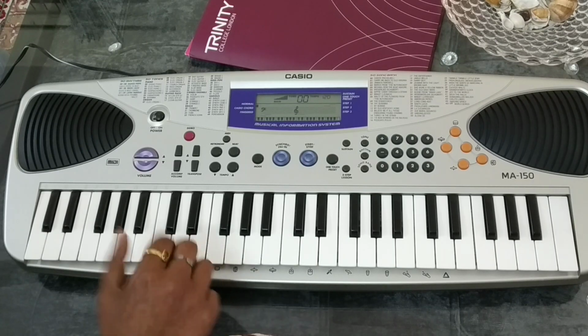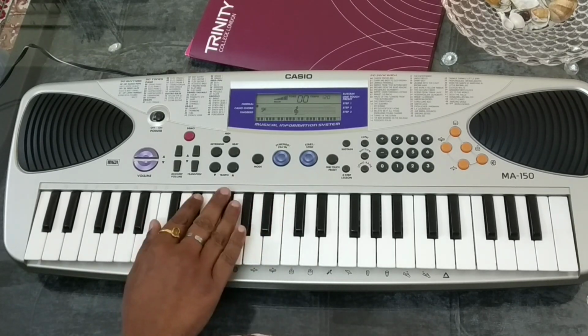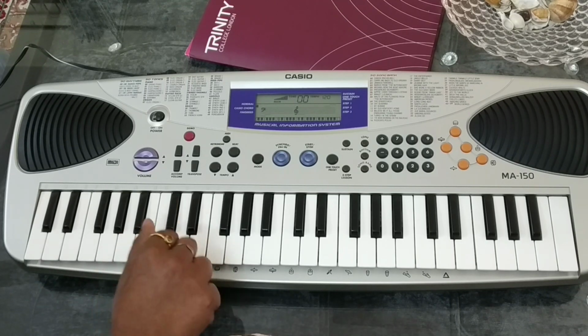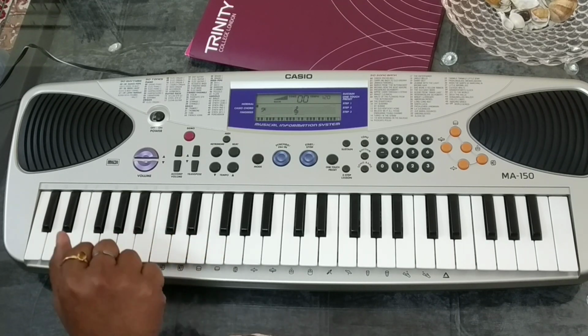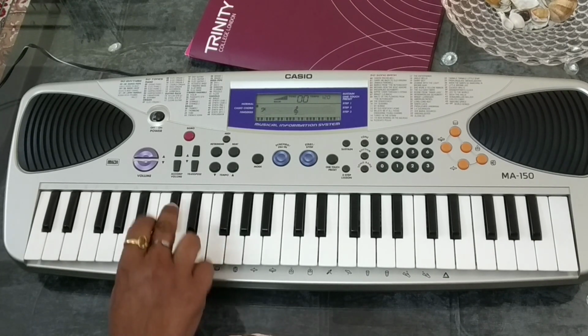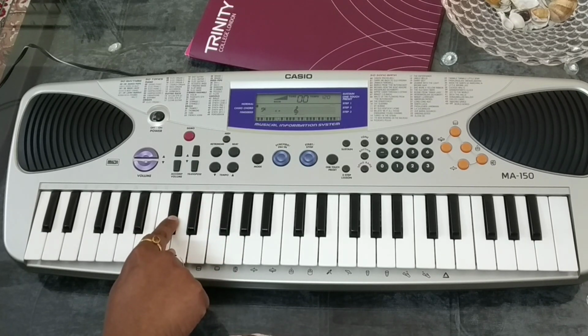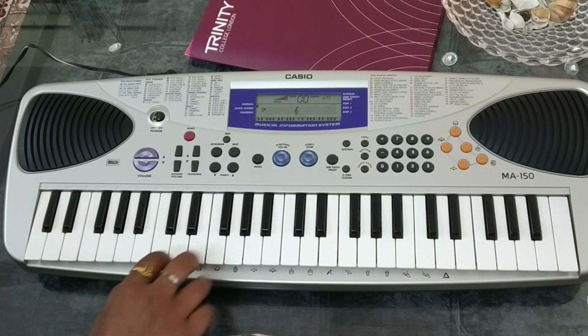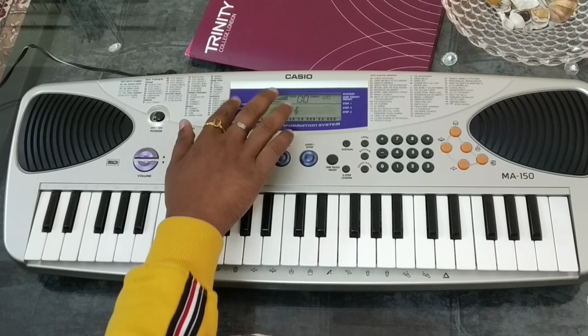Now the question is, what are these black keys? If this is C, then what is this? If this is sa, then which key is this? So this key is going to be C, that means do. So this key is going to be C sharp. Sharp sign is like the cross game sign, what we usually play, the children play.